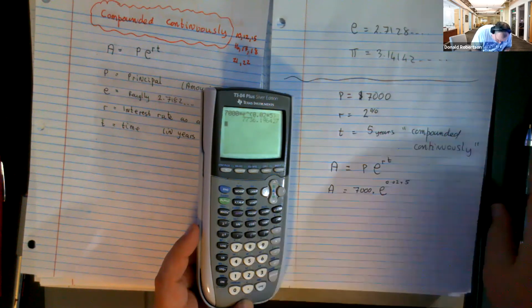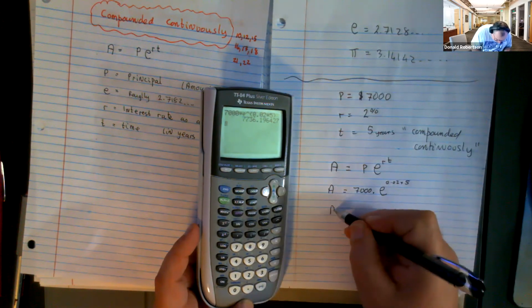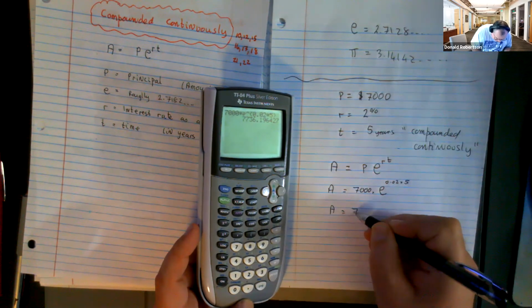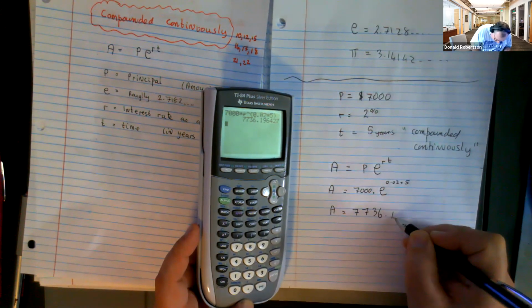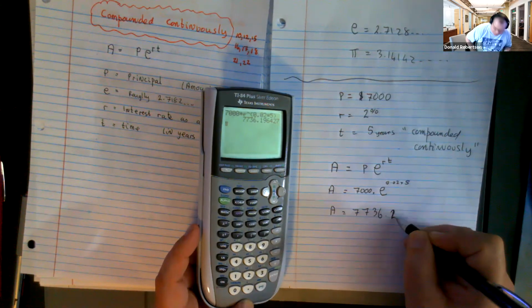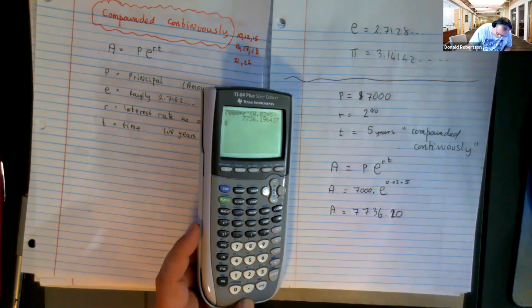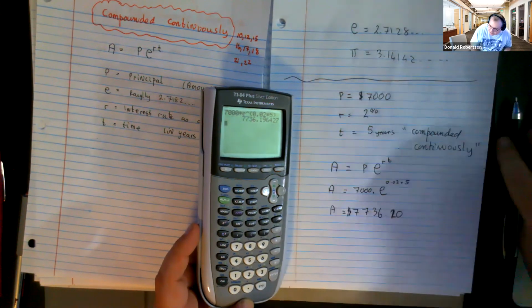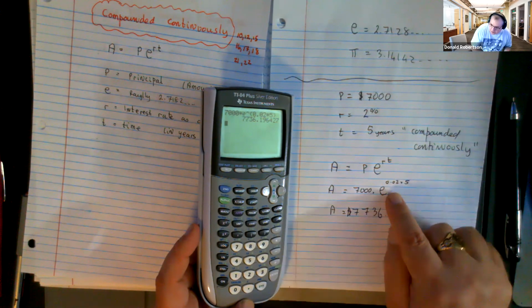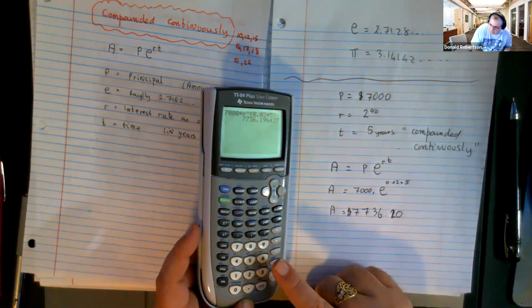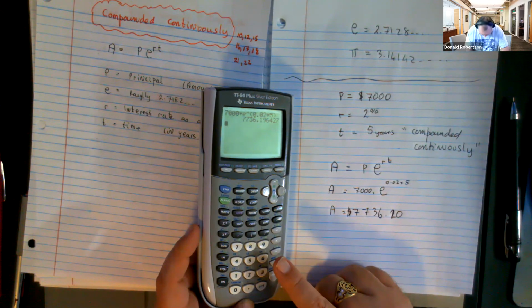And when I hit enter, I now know how much money I'm going to have. 7736 point, I guess it's 20 cents then if you round it off. Are you happy with how you get this calculation now? You want to see another one? Yes. Okay, let's try another one.